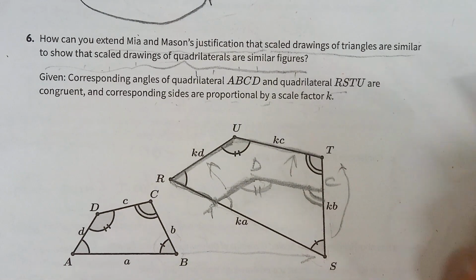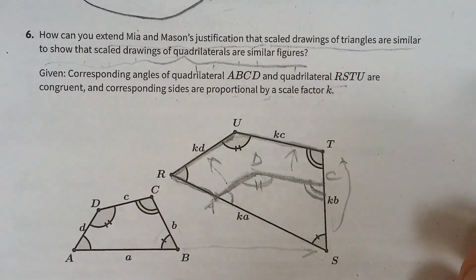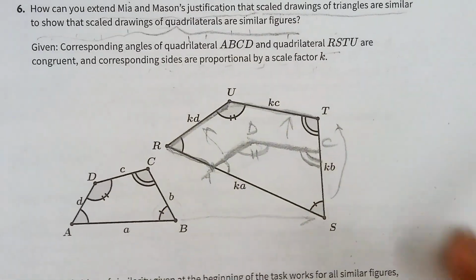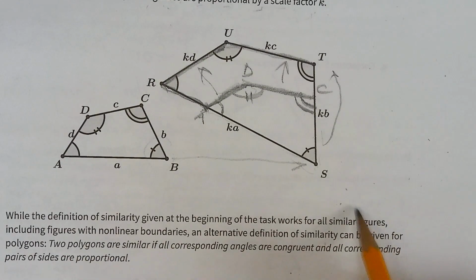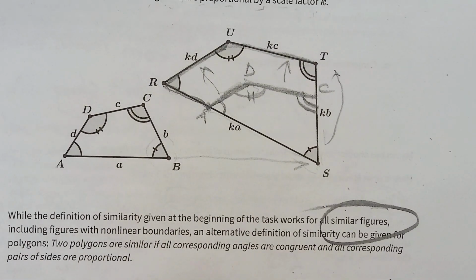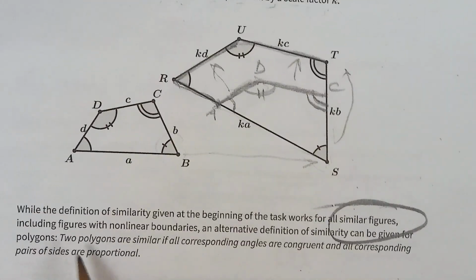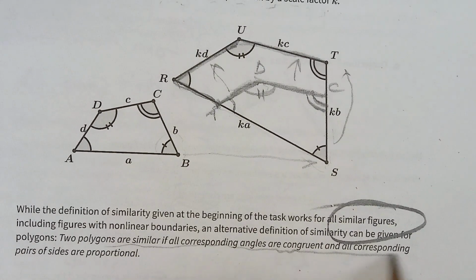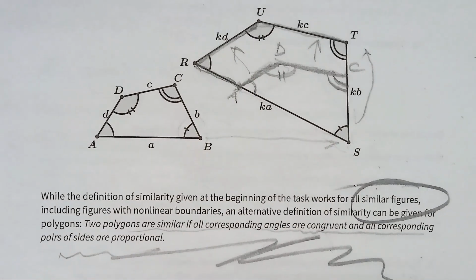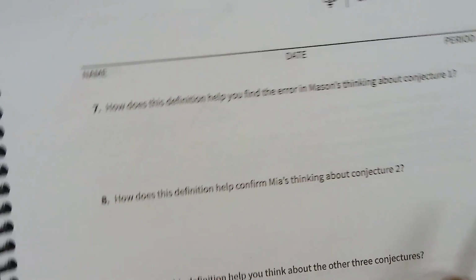Okay, so it works. If everything's scaled correctly and all the angles stay matching, then we are similar. All right. Two polygons are similar if all corresponding angles are congruent and all corresponding sides are proportional. That's what I've been trying to say. This book won't listen to me.